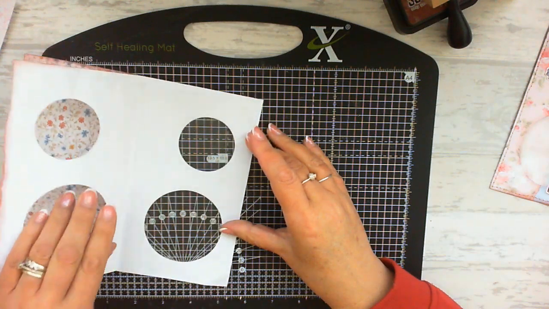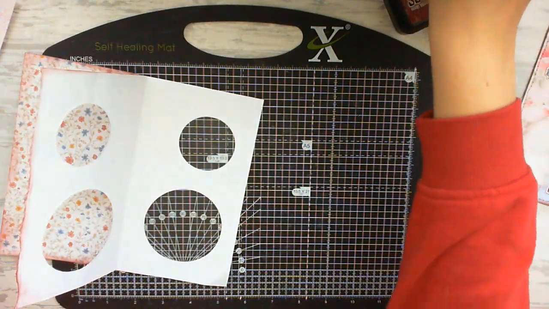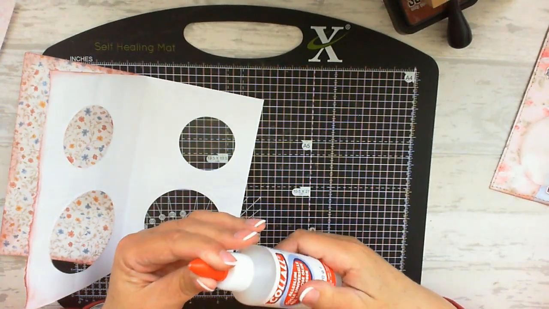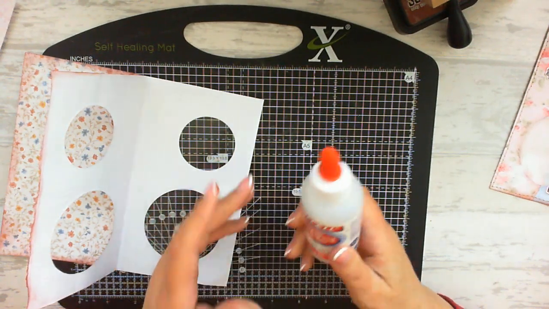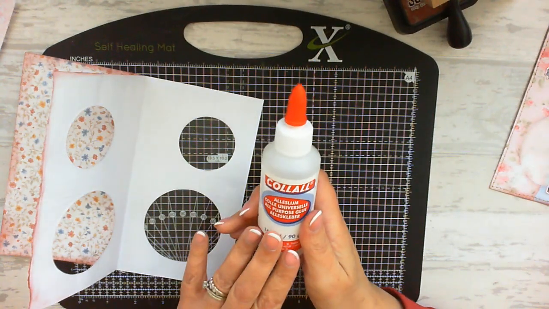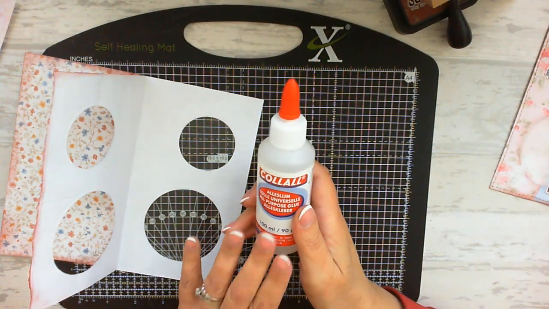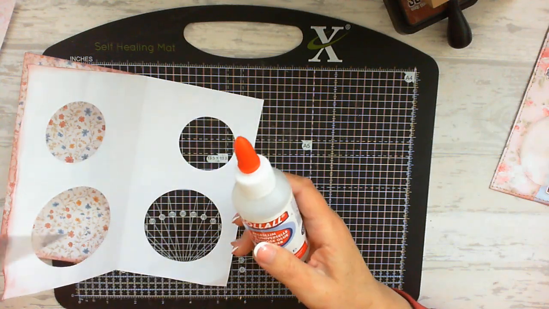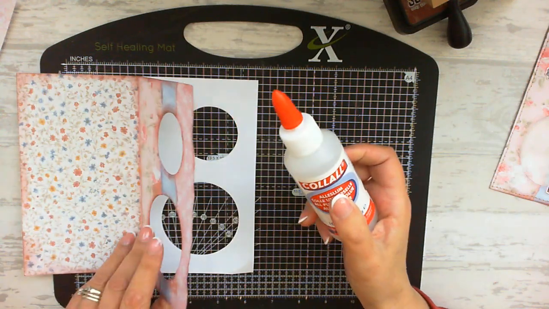Okay, now I do normally use Fabri-Tac glue or something, but I haven't got any Fabri-Tac, and Jez from Digeza Creates mentioned that she used Collall for everything. Now this is very potent, a very strong smelling glue, so I don't recommend you use it if you suffer from things like that.